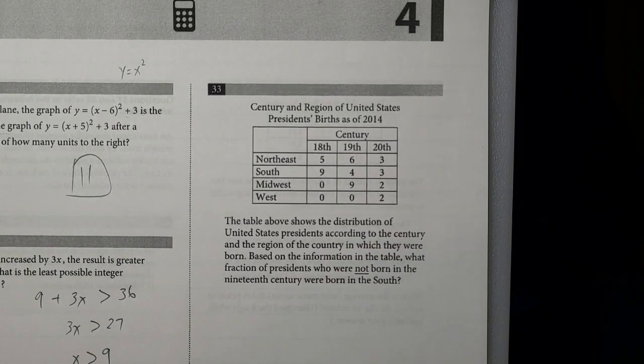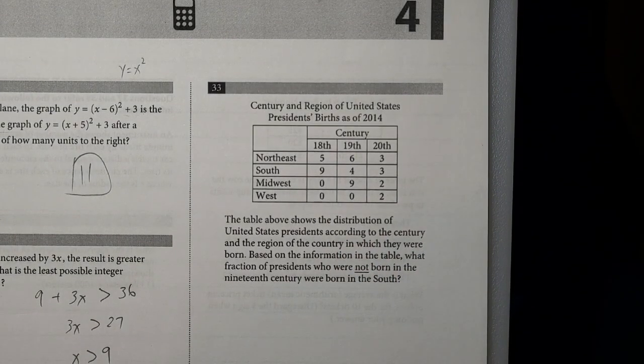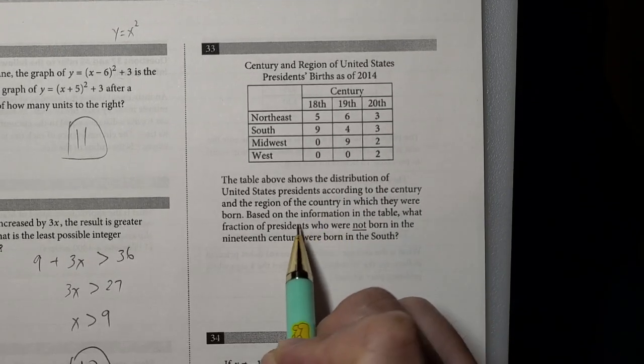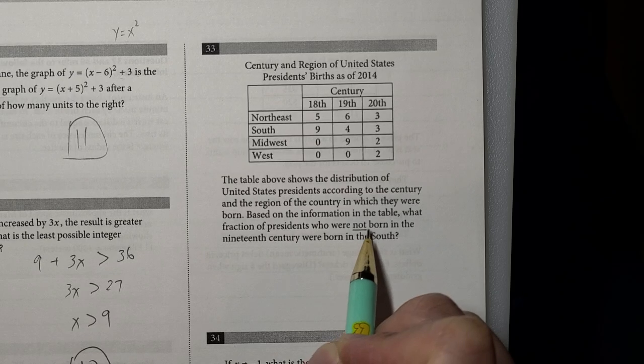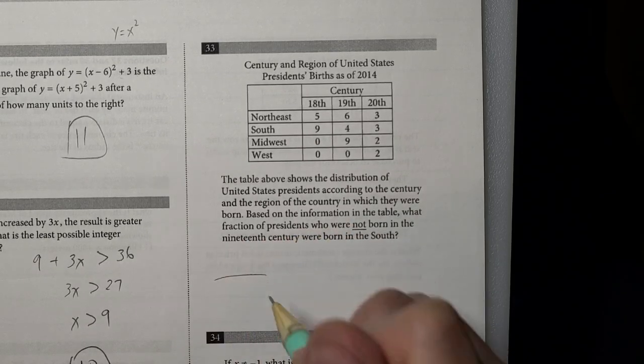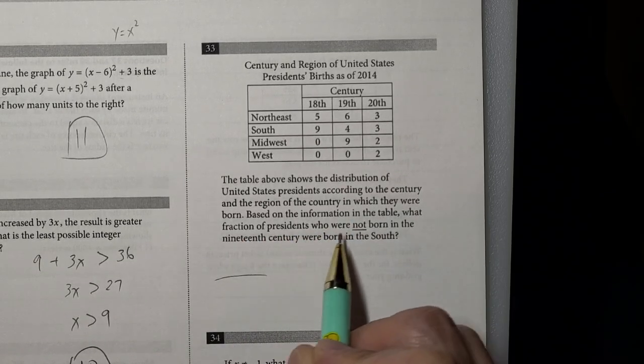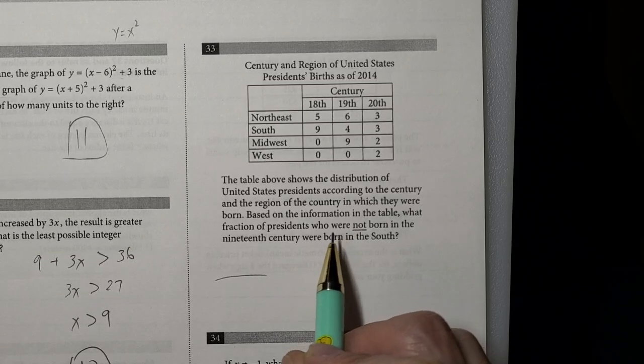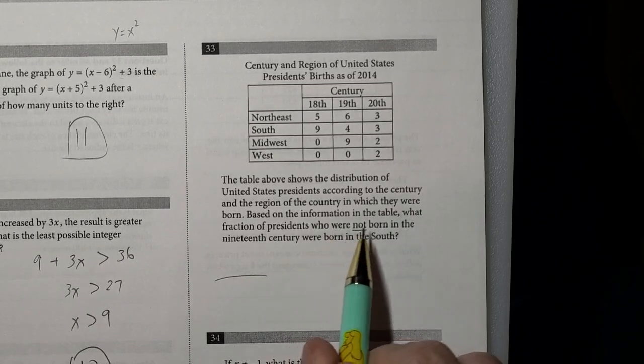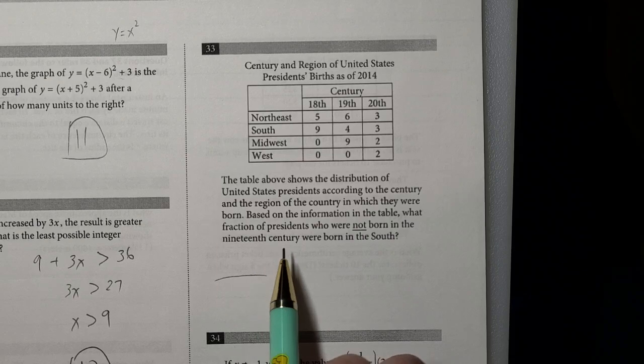Okay, the table above shows the distribution of US presidents according to the century and the region of the country in which they were born. Based on the information in the table, what fraction of presidents who were not born in the 19th century were born in the South? Okay, so how many presidents were not born in the 19th century? So this is conditional probability.